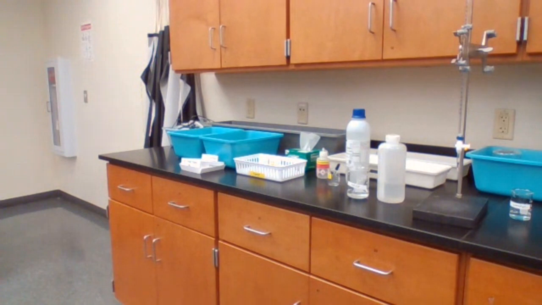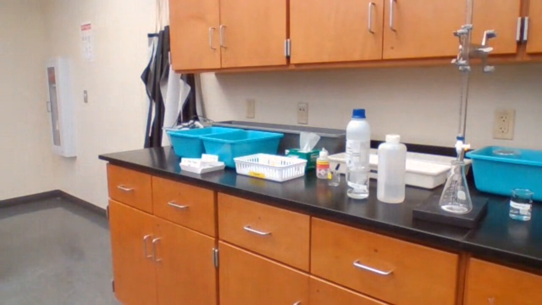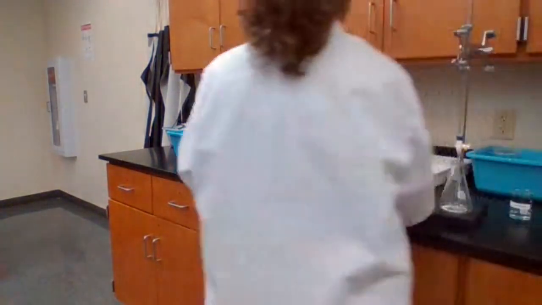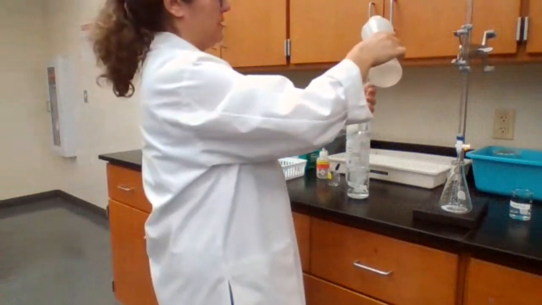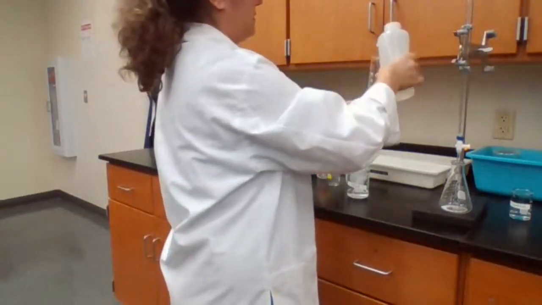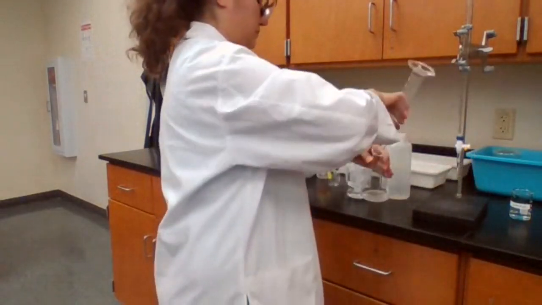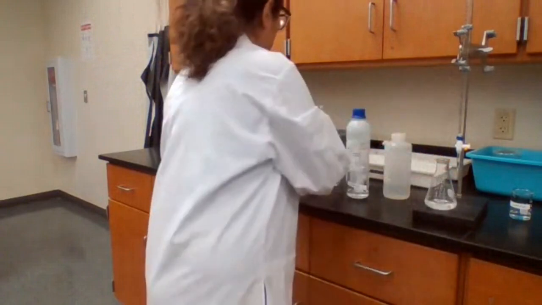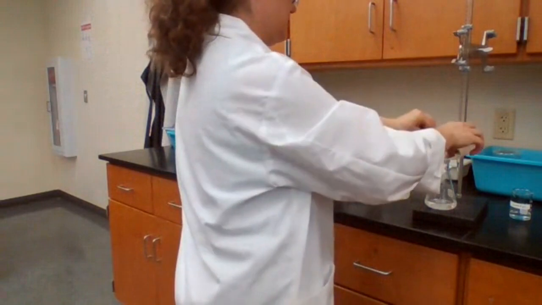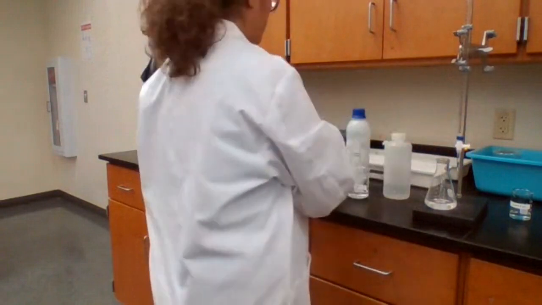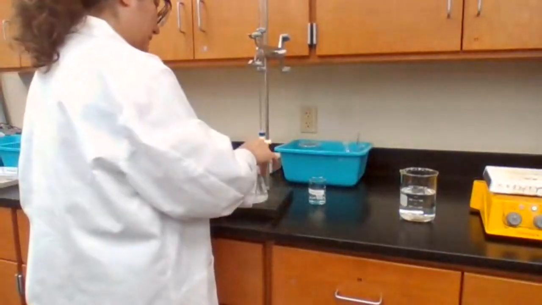We need to add 60 milliliters of DI water to dissolve. Just following the procedure, 60 milliliters of DI water. For the indicator, going to add phenolphthalein. Start adding sodium hydroxide.